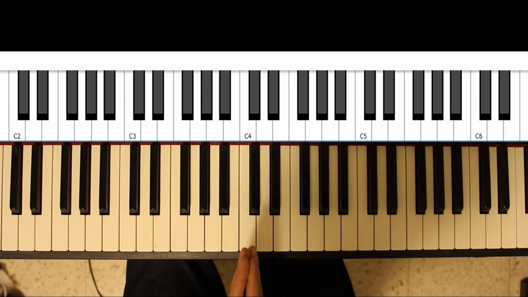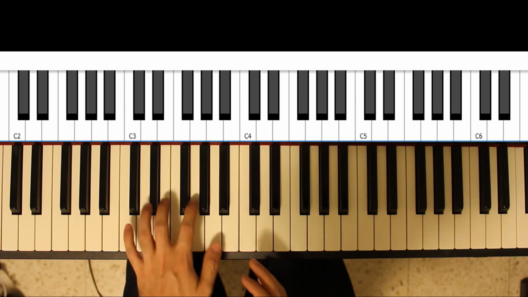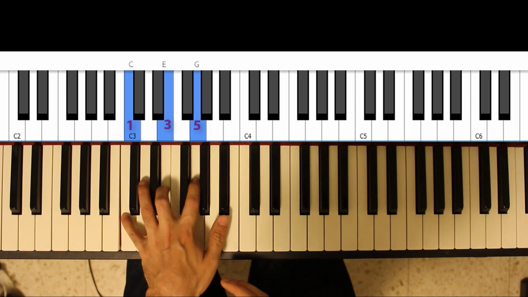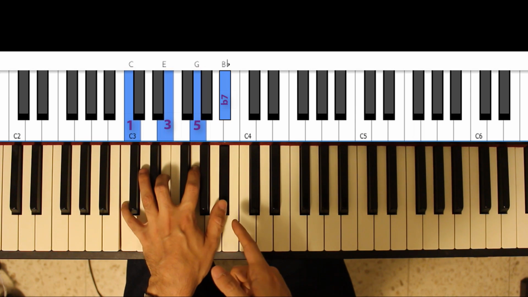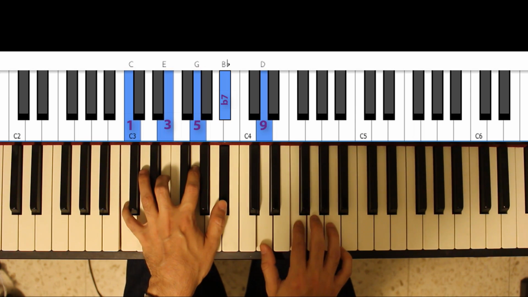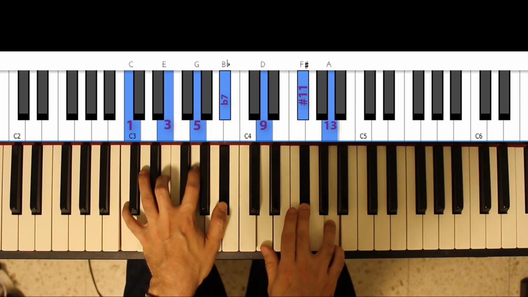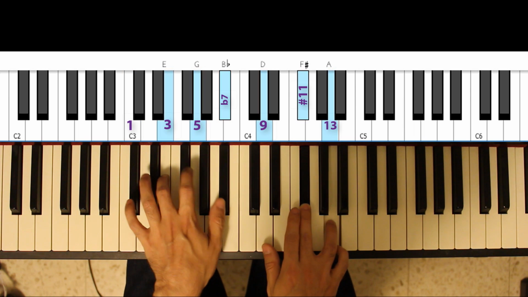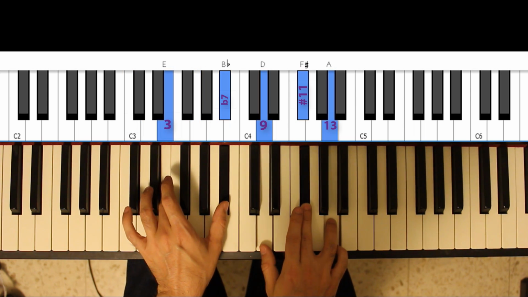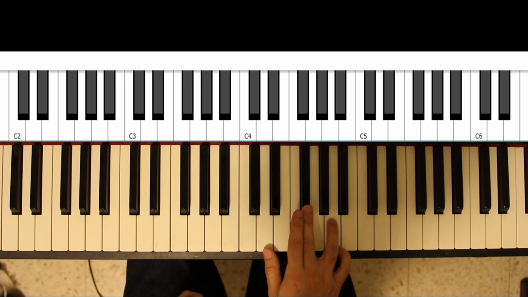So how did I arrive at this? It's actually fairly straightforward. If I play a C major chord, I add the dominant 7th, 9th, 11th and 13th degrees. I take the 11th and take the sharp tension. And then I omit the 1st and the 5th, which in this case are the C and G. I remain with the voicing I've demonstrated.